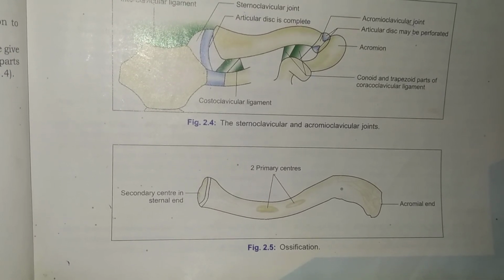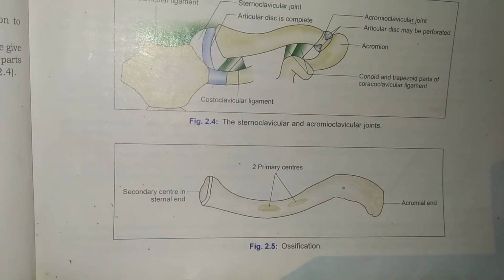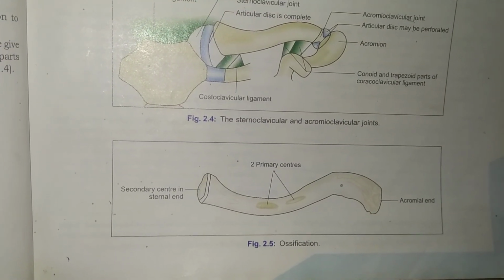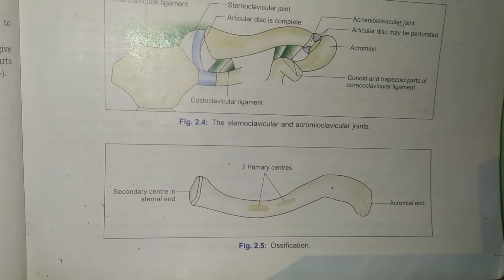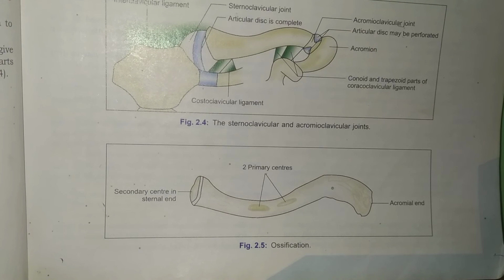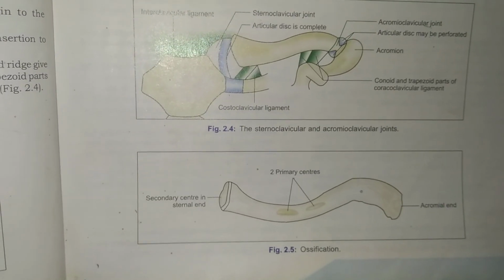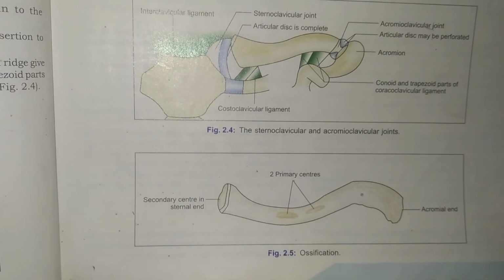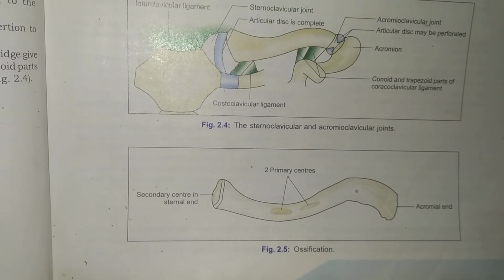Now, what are primary centers? Primary centers of ossification are those centers from which the bone will ossify in the fetal stage, and the secondary center, which is only one in this bone, is the center from which the bone will ossify after birth.